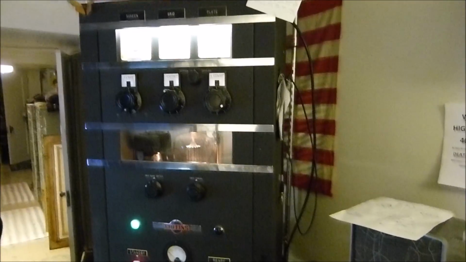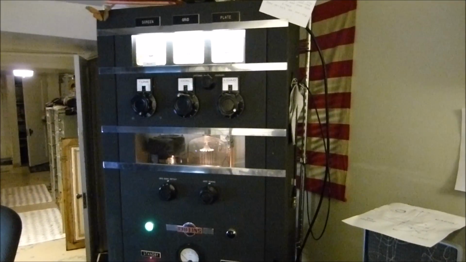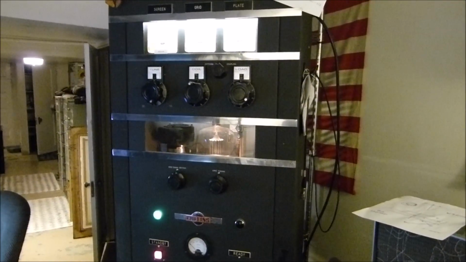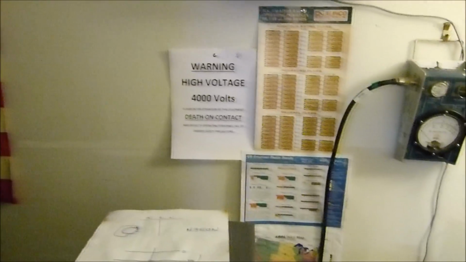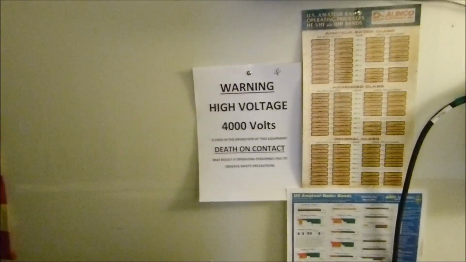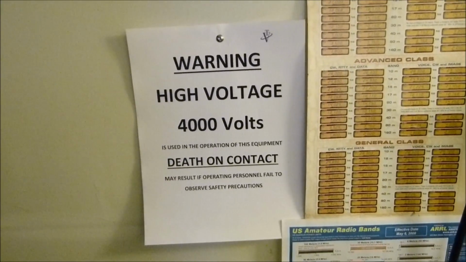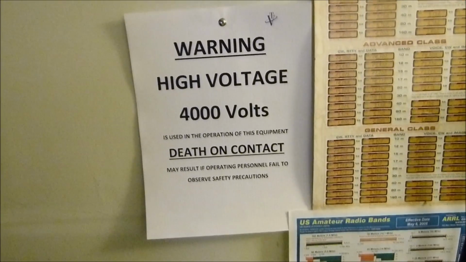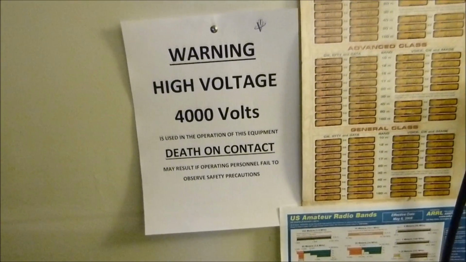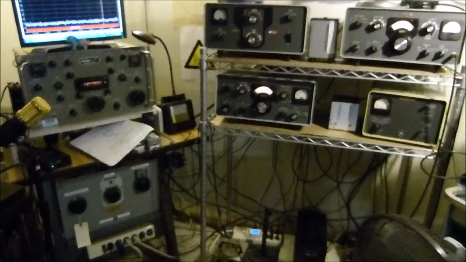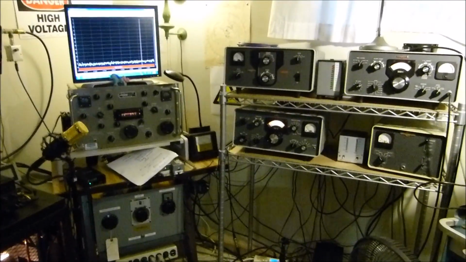I don't know if any of this has been much upgraded or not in the last 5 years. I don't change much. This is the kind of stuff I wanted as a kid. I started with my general ticket at 13, and this is the equipment I wanted, all of the Collins stuff. Again, I put that sign up there for me. Death on contact. Gotta be careful. Don't come down here after a few beers and get stupid, or I'll end up with all of my stuff being sold at the scrapyard.